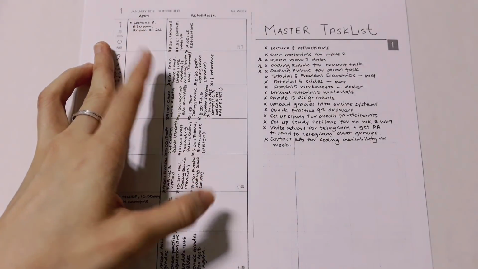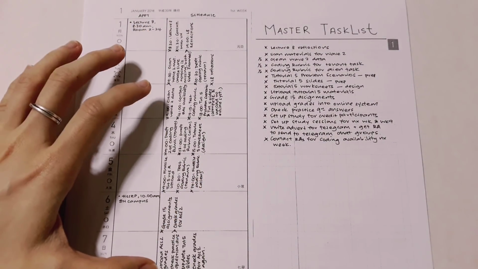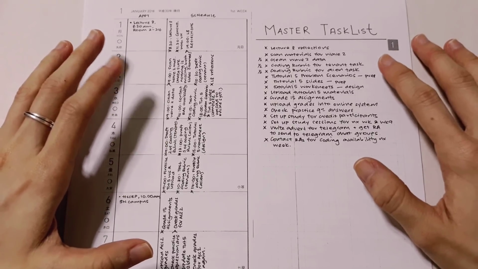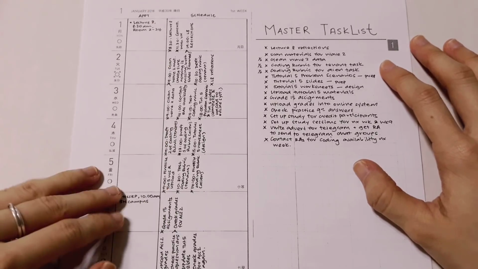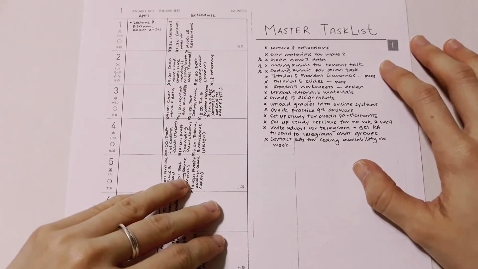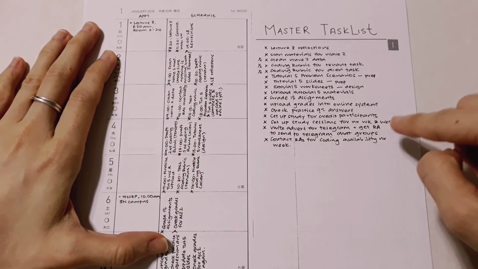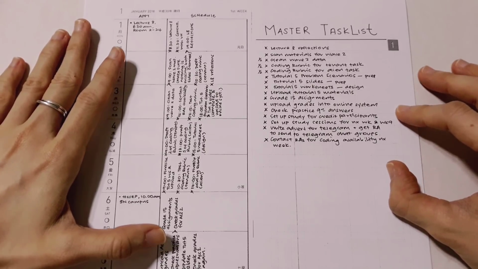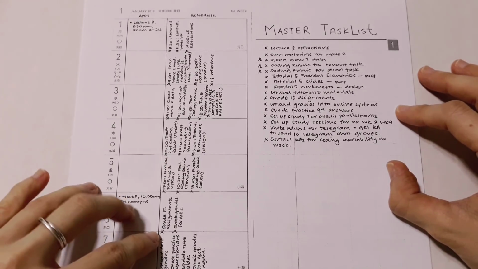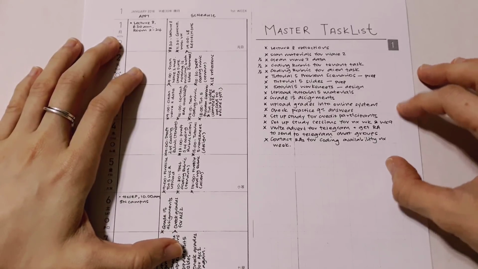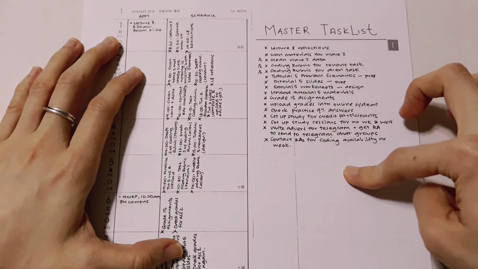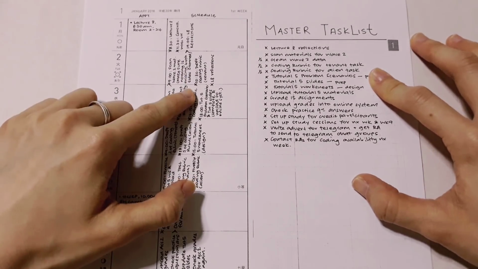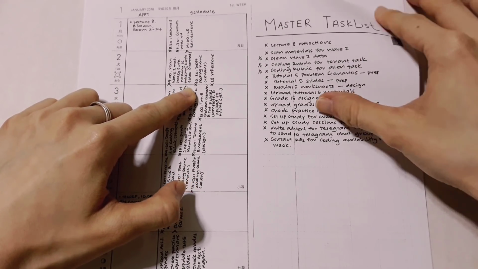Now, this is the first way to use the weeks, and it is as a task manager. You have the appointments on the leftmost column, a schedule here, and then the master task list on the right page. When the new appointments come in, you write them in the appointments column. When new tasks come in, you write them in the master task list. Every day before you start work, you plan the tasks that you are going to do that day.